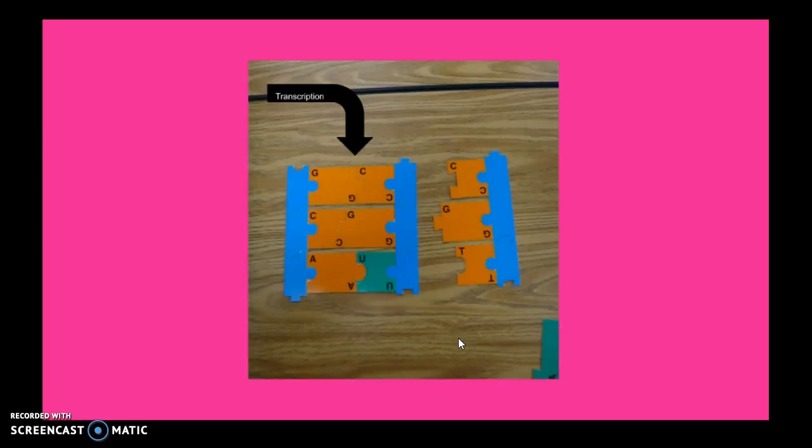The next step is transcription. Transcription is the process of making an mRNA strand from a DNA template. So here's the mRNA strand that has been built. It is complementary to our DNA. And here's the other strand of DNA. It's still here. It doesn't go anywhere. So we have our strand of DNA, and we have our mRNA, which is being built according to this DNA template.